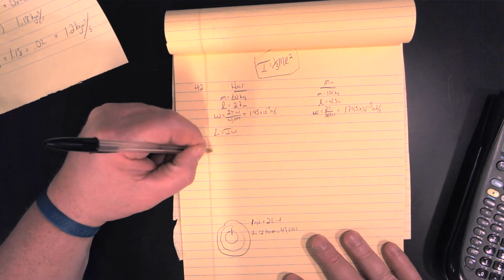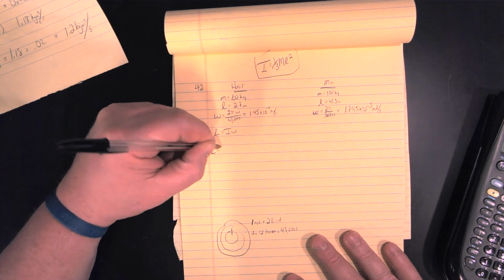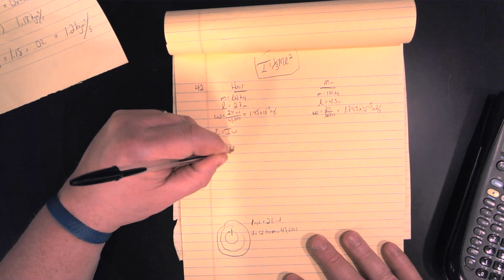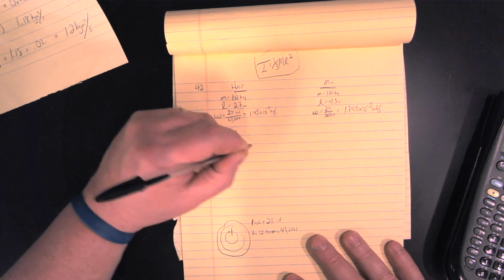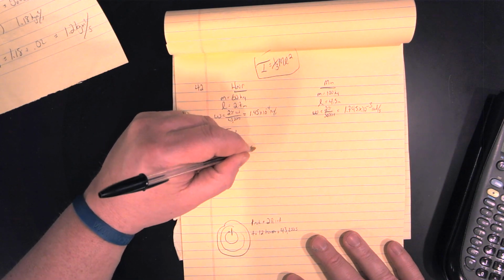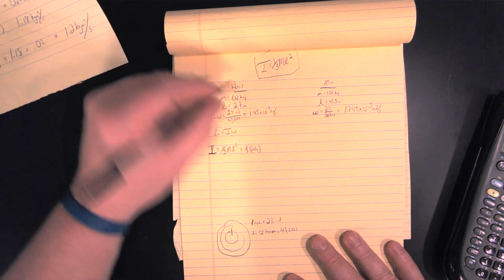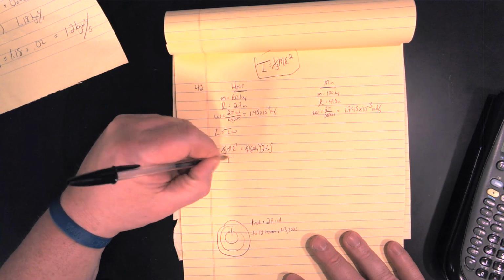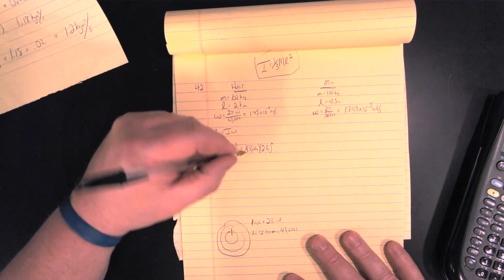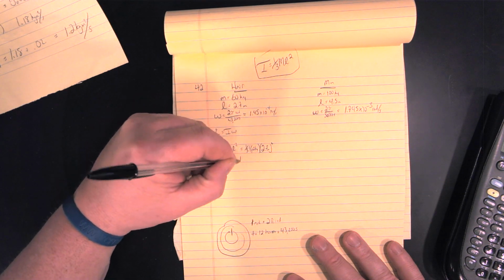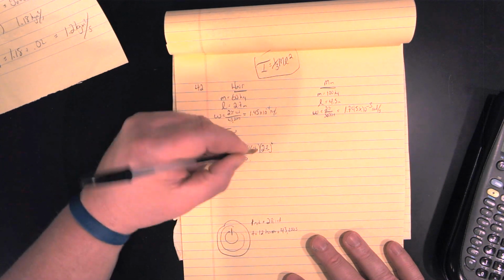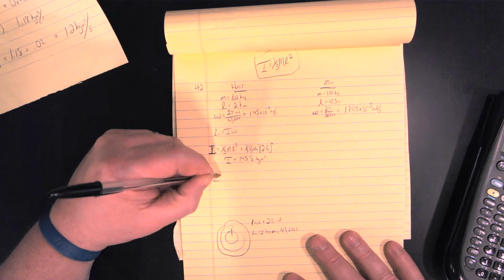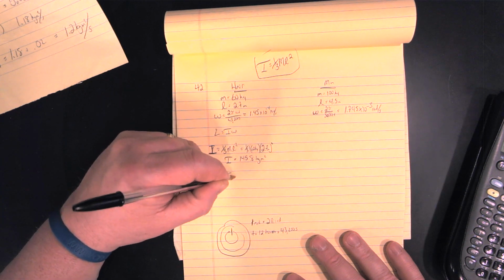So let's find the I first. My moment of inertia is 1/3 ml squared. So this would be 1/3 of the mass, which was 60 kilograms, times the length, 2.7 meters. Don't forget to square it. And so my moment of inertia for the hour hand is going to be 145.8 kilogram square meters. I can now find my angular momentum by doing I times omega.